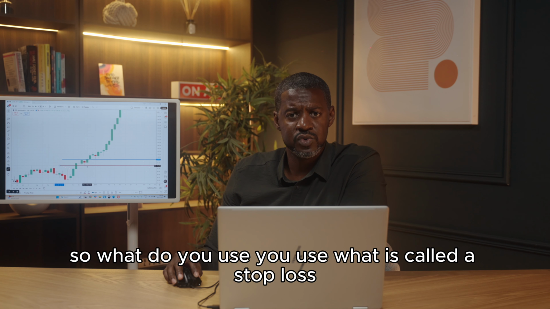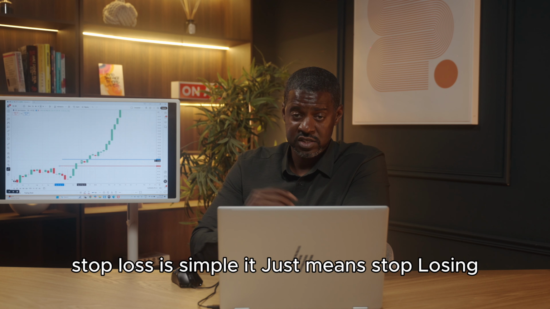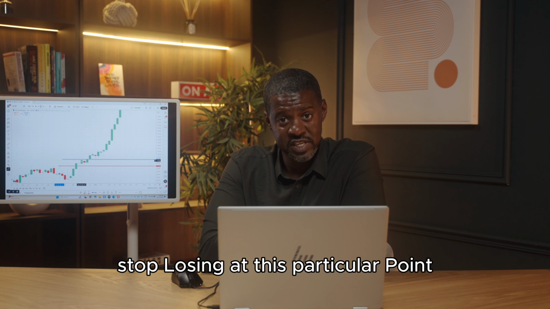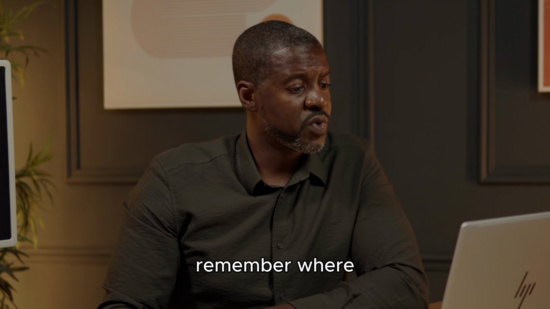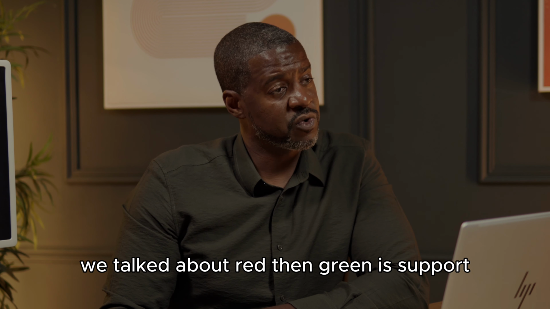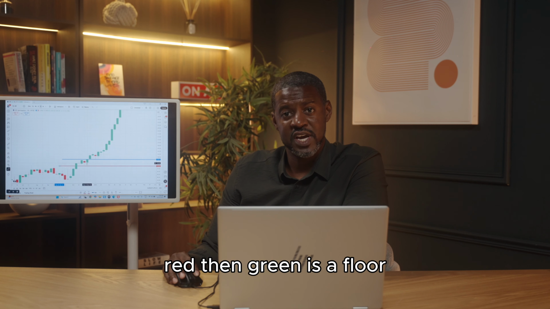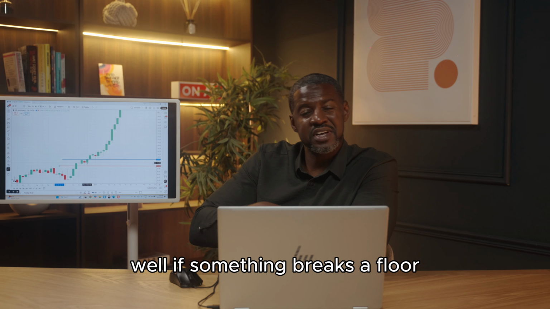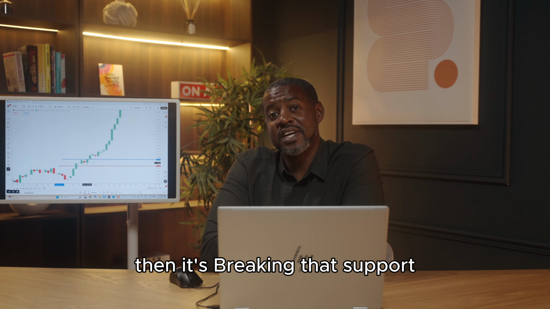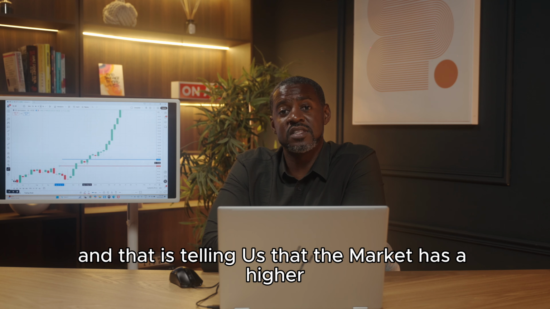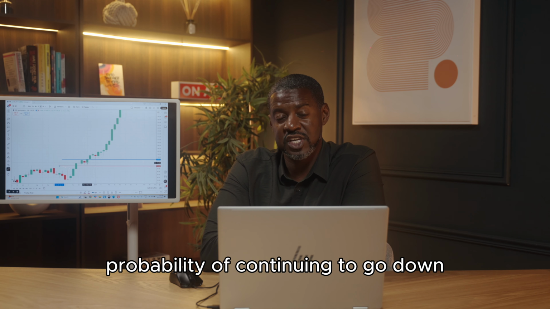So what do you use? You use what is called a stop loss. Stop loss is simple. It just means stop losing. Stop losing at this particular point. Remember where we talked about red then green as support? Red then green is a floor. Well, if something breaks a floor, then it's breaking that support, and that is telling us that the market has a higher probability of continuing to go down.